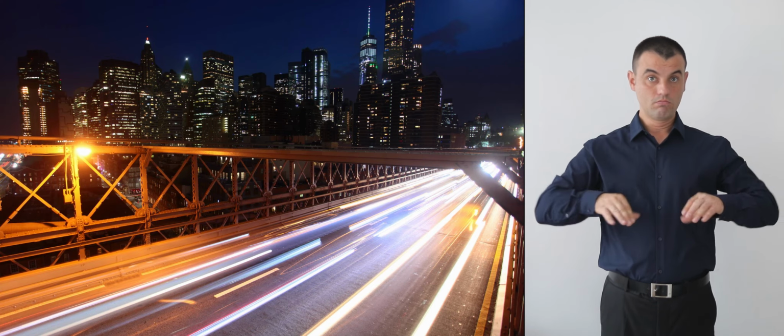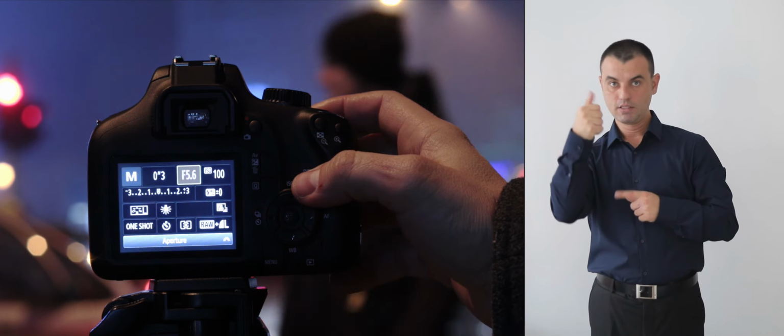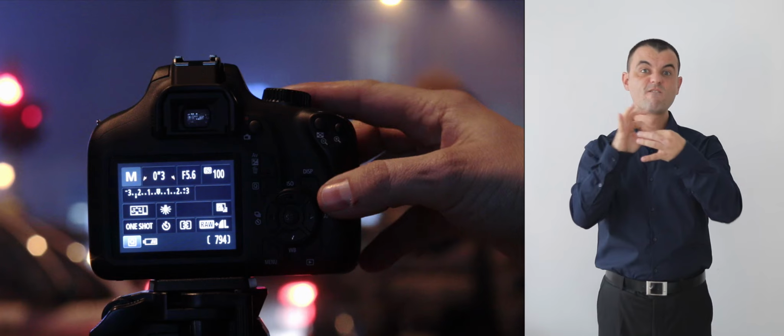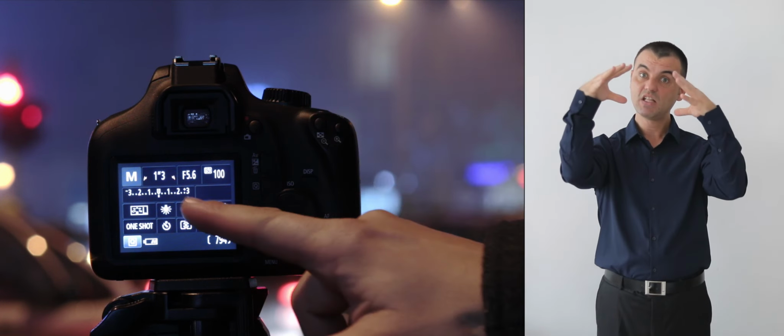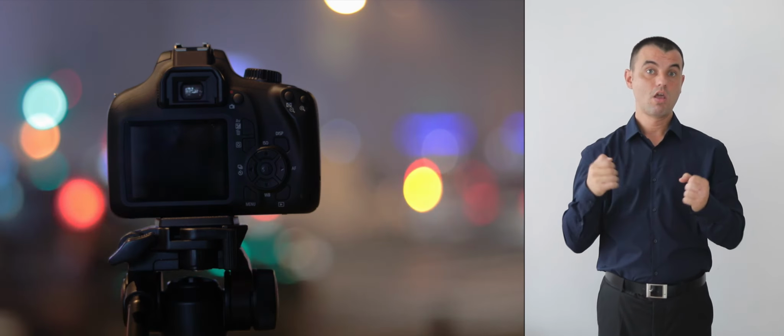Night shot of the city. Set ISO 100 and aperture on value 5.6, then set shutter on the value that gives correct brightness according to metering on the camera. Use a tripod to avoid shaking the camera.